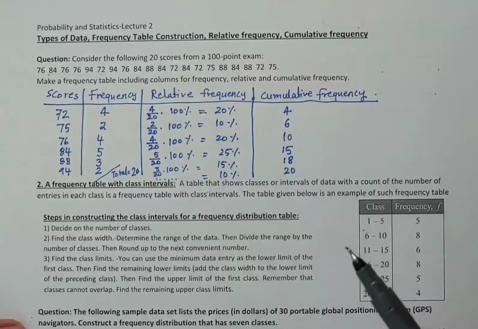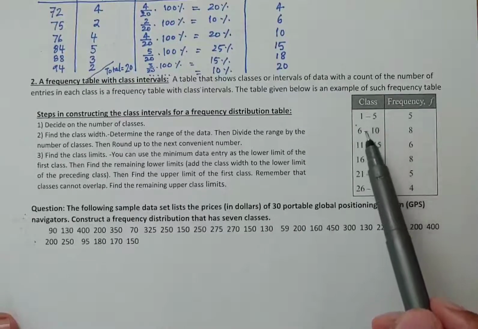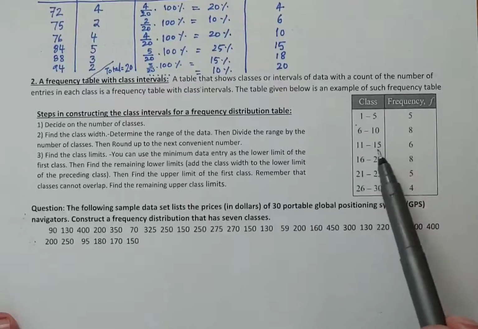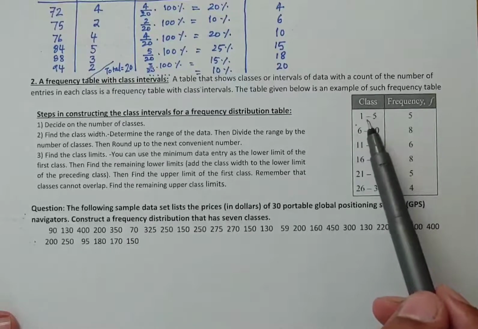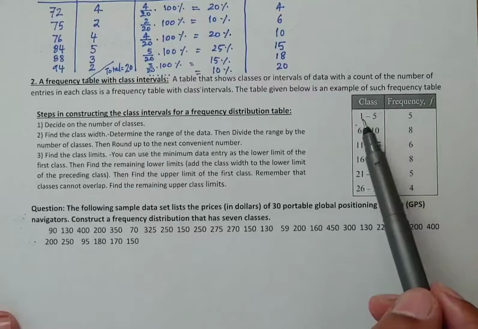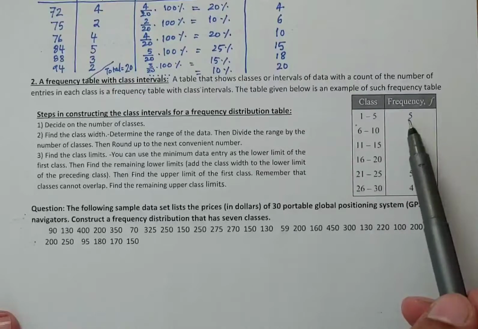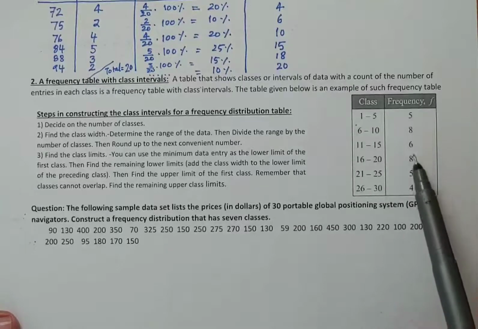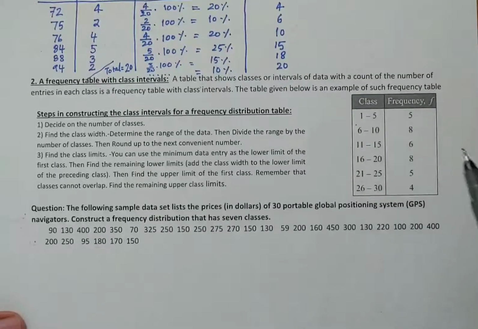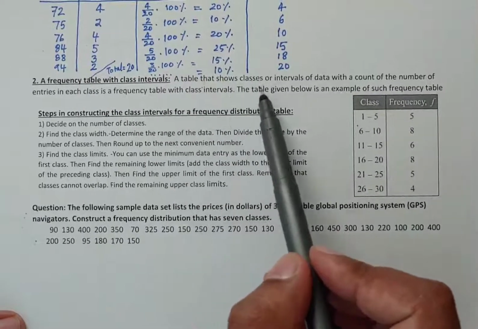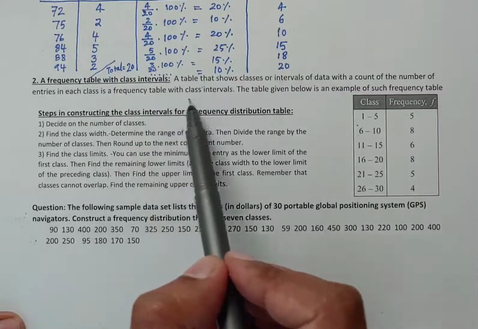the class intervals. Okay, so like this class interval 1 through 5, 6 through 10, 11 to 15, 16 to 20, like that. So we put all the numbers which fall in this category in here. So like here we count all those numbers from 1 to 5, and then we write down how many numbers are in between 1 and 5. Okay, so this frequency counts how many in between 1 and 5. A table that shows classes or intervals of data with a count of the number of entries in each class is called a frequency table with class interval.